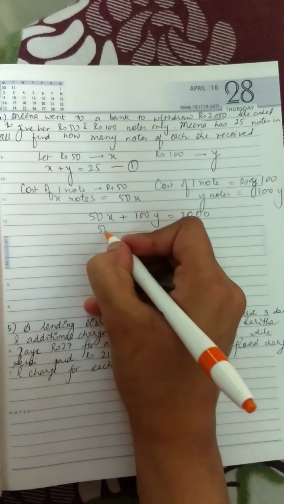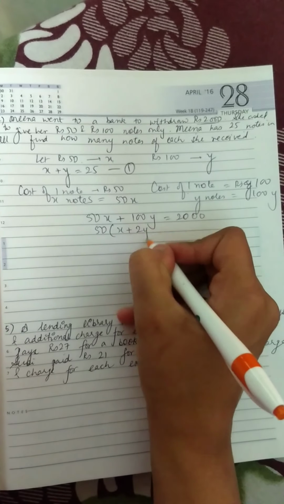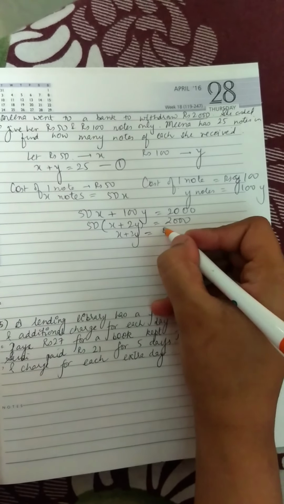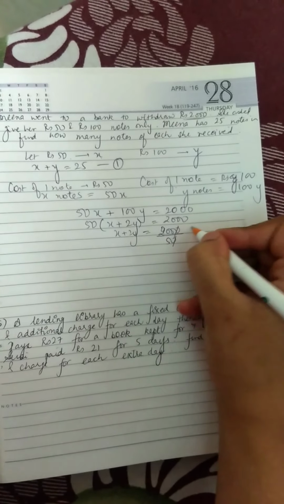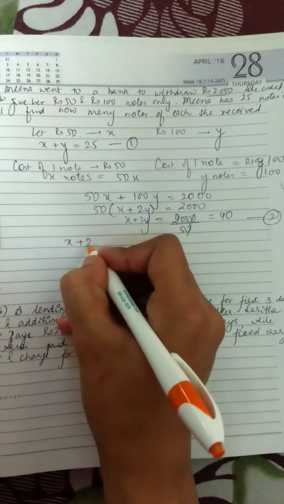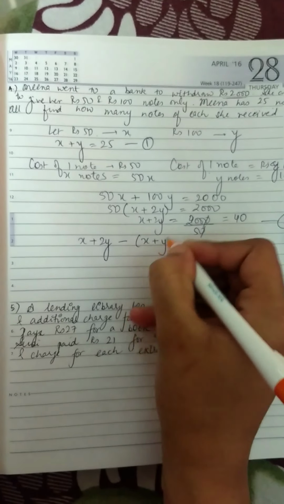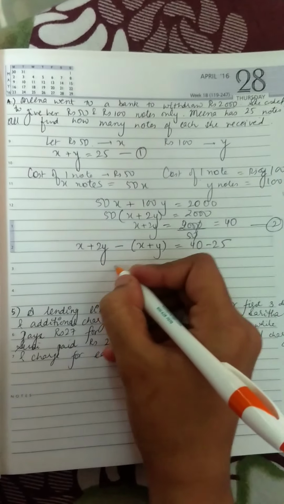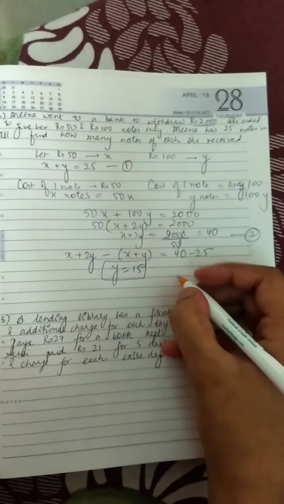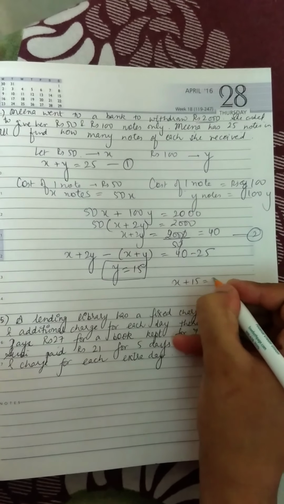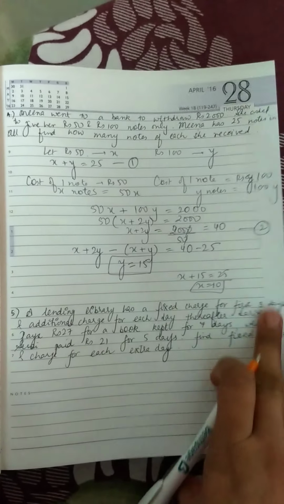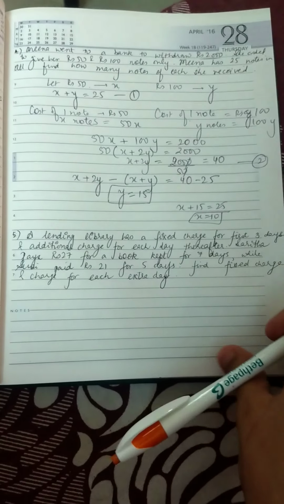So if we take 50 common, x plus 2y is equal to 2000 upon 50, which is 40. So we'll subtract the two equations. x plus 2y minus x plus y is equal to 40 minus 25. So we'll get y is equal to 15. Therefore the rupees 100 notes are 15, and x plus 15 is equal to 25, so x is equal to 10. Therefore the rupees 50 notes are 10 in number and the rupees 100 notes are 15 in number.